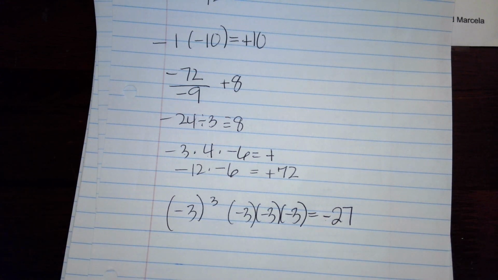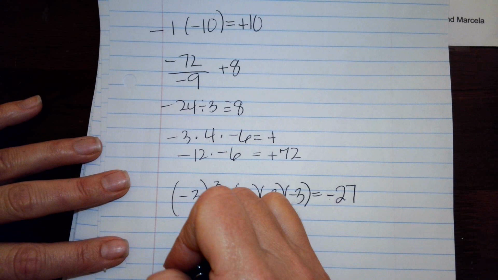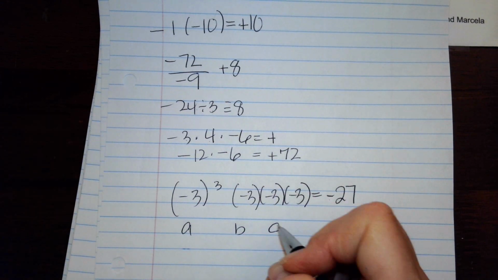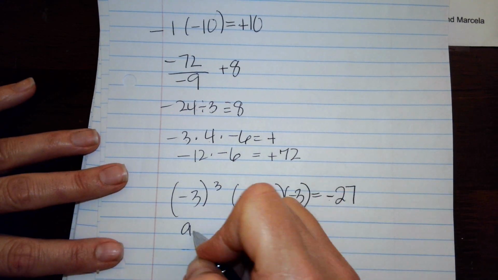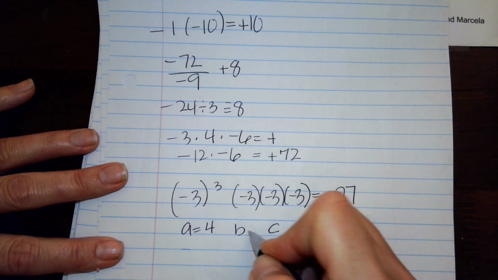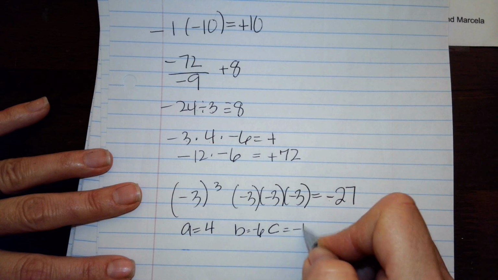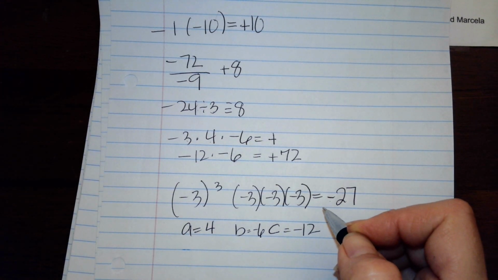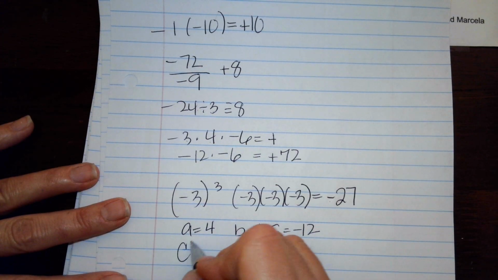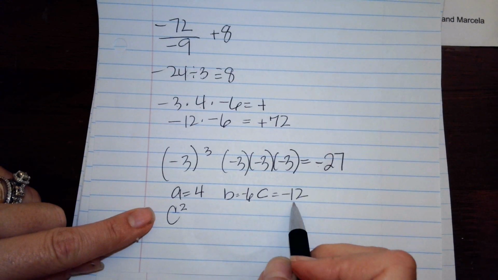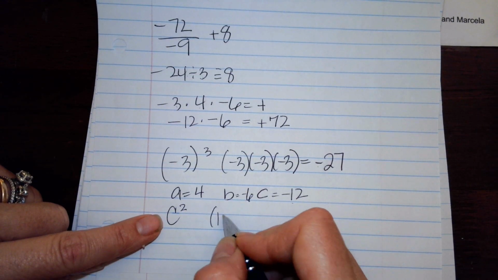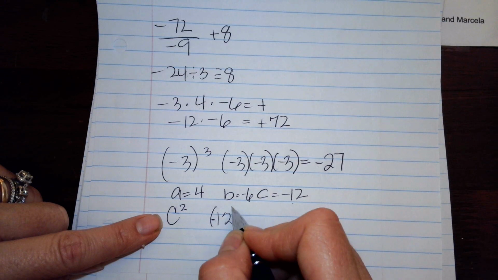When they tell you what A, B, and C are, like in the next examples, A equals 4, B equals negative 6, and C equals negative 12, then the first problem is C to the second power. You're going to plug in whatever C is, which is negative 12 squared.